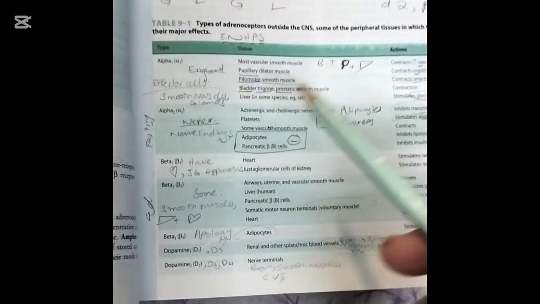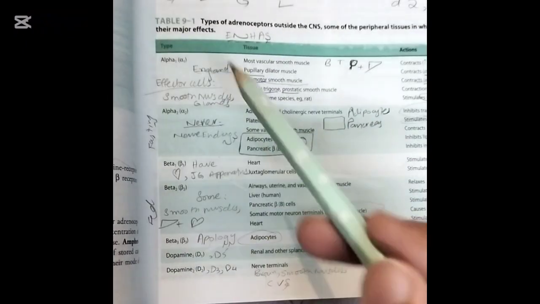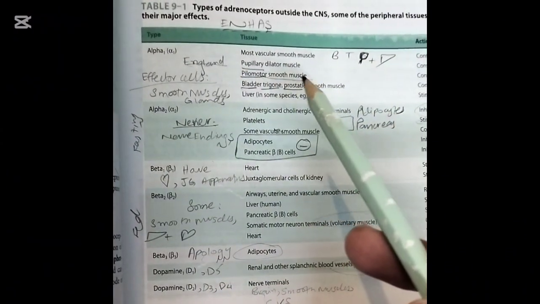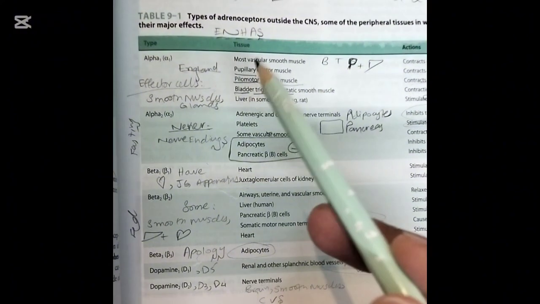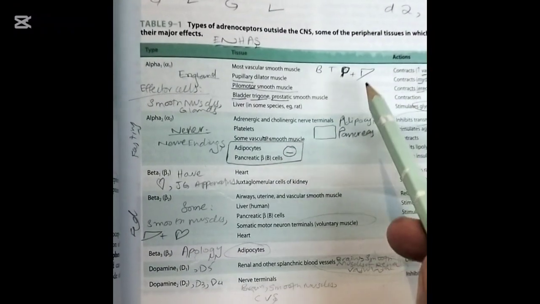So E is for the effector cells, including the smooth muscles and glands for the alpha 1. Alpha 1 is going to act on the smooth muscles, including the pupillary dilator muscle and the pilomotor smooth muscle, and most of the vascular smooth muscles. So for that, pupillary, pilomotor smooth muscles, and also the smooth muscles of the trigone and the bladder, T and B. And also it is going to act on the liver.